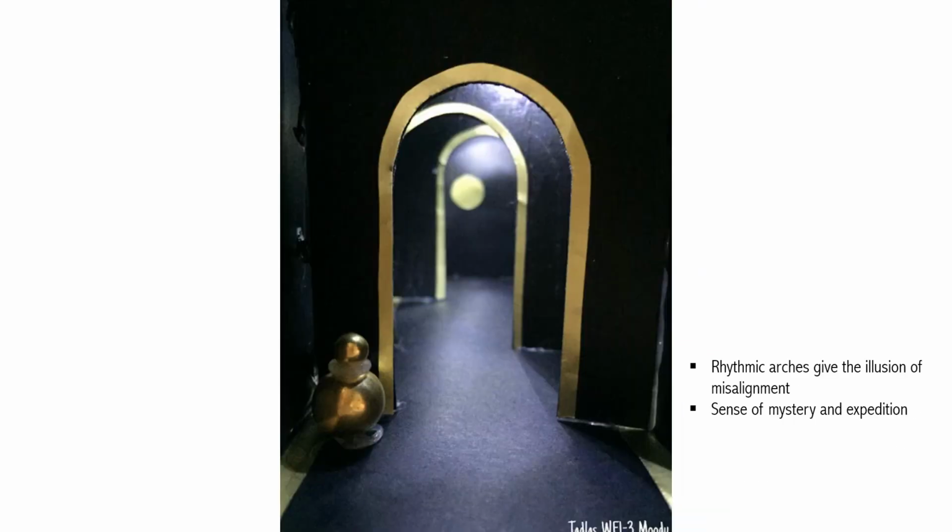Next, this one, the rhythmic arches give the illusion of misalignment, sense of mystery, and expedition. I think it's ingenious. I'm not quite sure if that's perfectly aligned, but it looks like from this shot, because I'm limited with the photographs that you sent me, the illusion of misalignment is actually very interesting here.